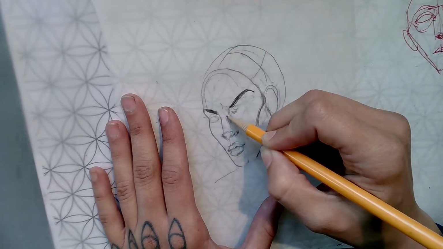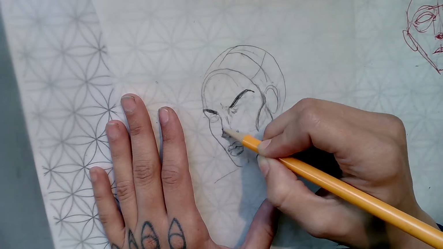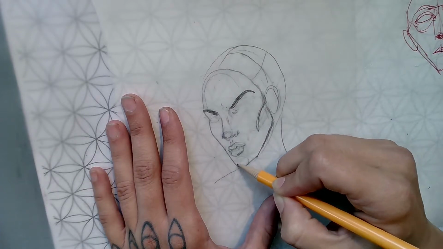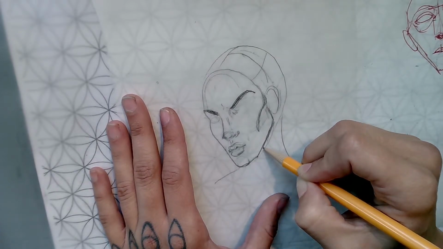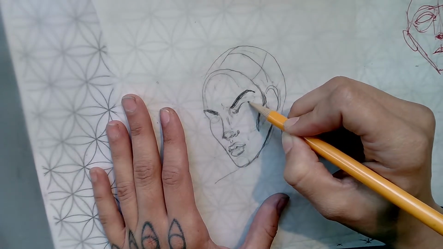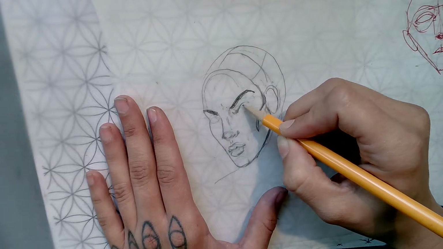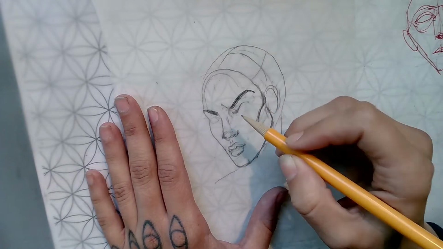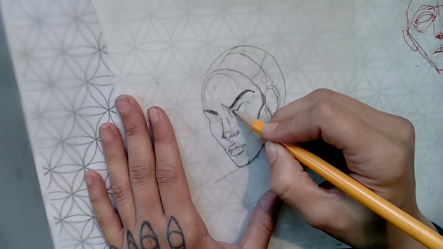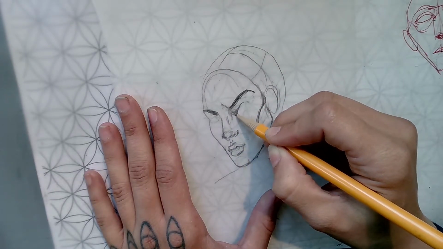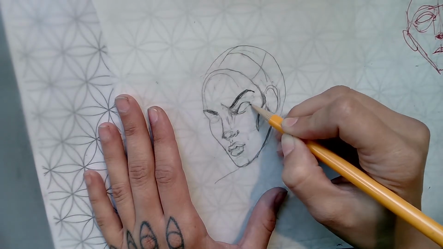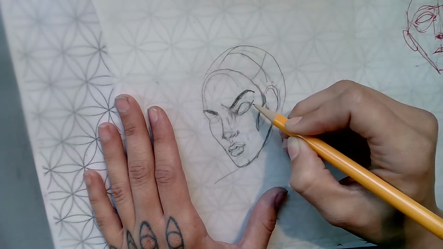And a curvy but straight nose. And a curvy but straight chin. I'm going to go with the brown, give it a bit of sass. This is a bit wider than what I might typically draw, but I want to experiment with features.